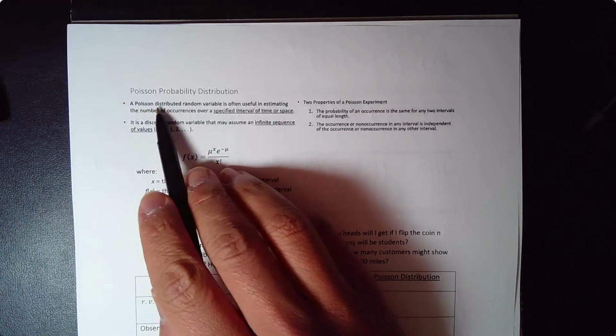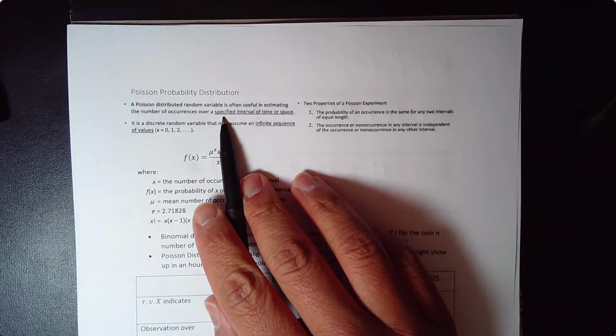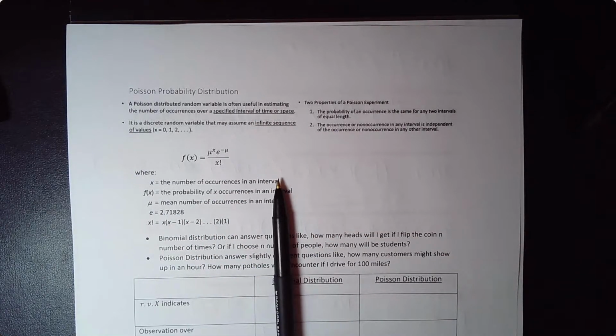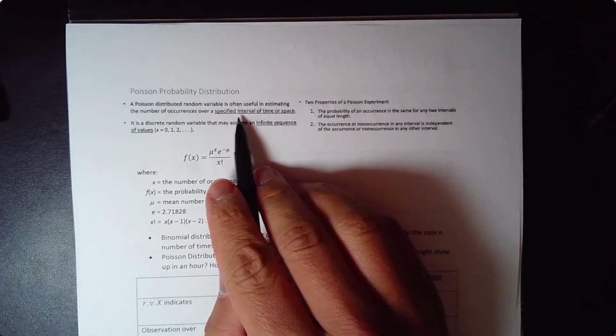A Poisson random variable occurs when we are over a set interval of time or space. In a binomial distribution, like a coin flip, you have a set number of times the experiment is defined. So if I'm going to flip the coin 10 times, then the experiment is preset. Here, we're going to say the interval is set.